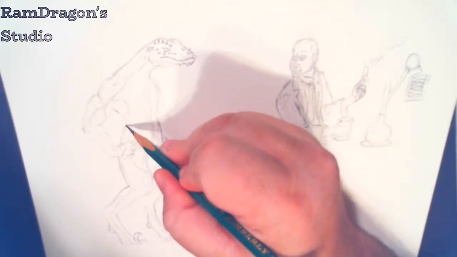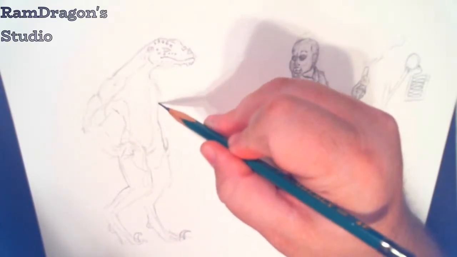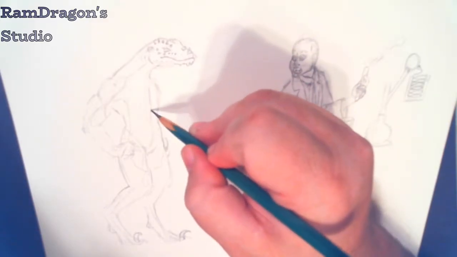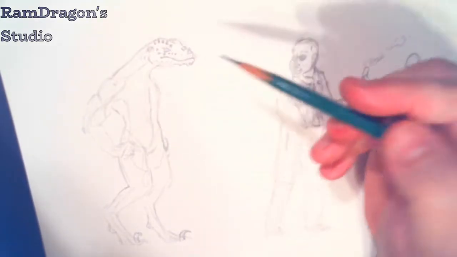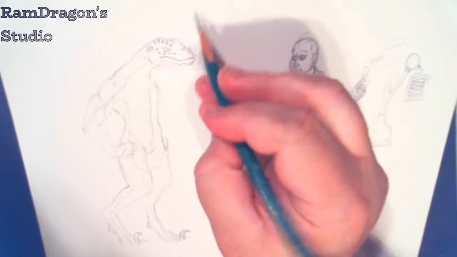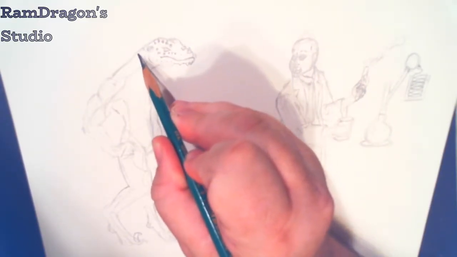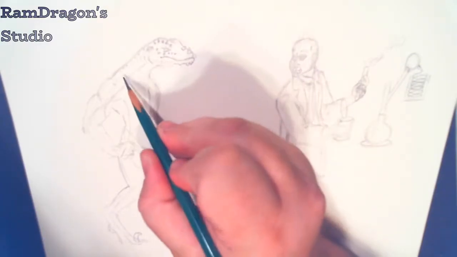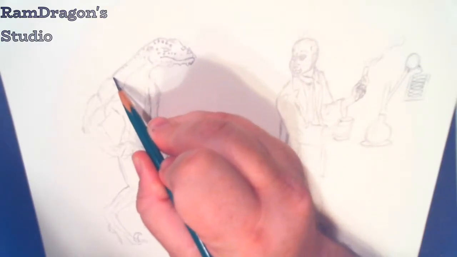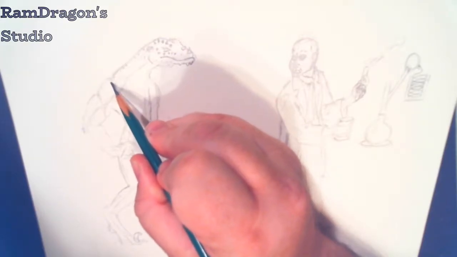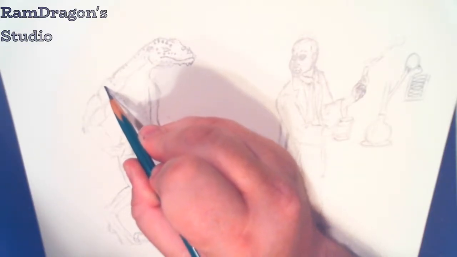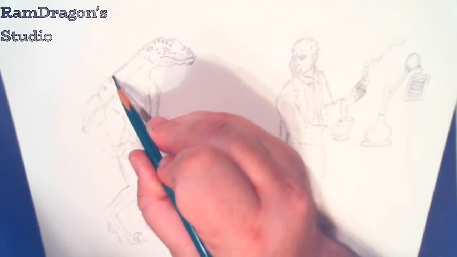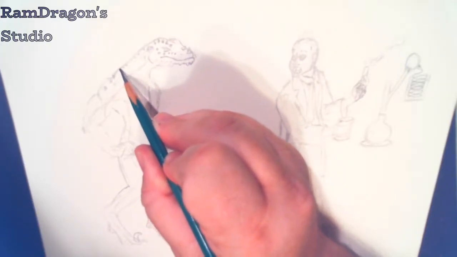Indicate a pelvis bone there. A little bit of chest muscle, but the chest musculature is going to be slightly different than humans, so we won't indicate too much. We're going to continue this spike irregularly down the side of his neck and maybe out onto his shoulder a little bit. They're not really spikes, not really horns.